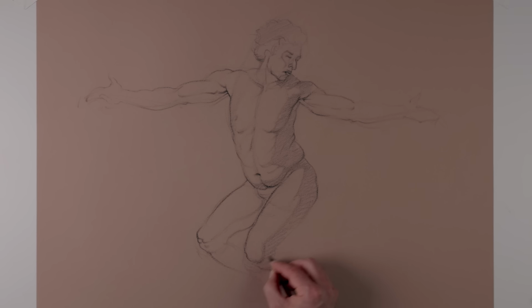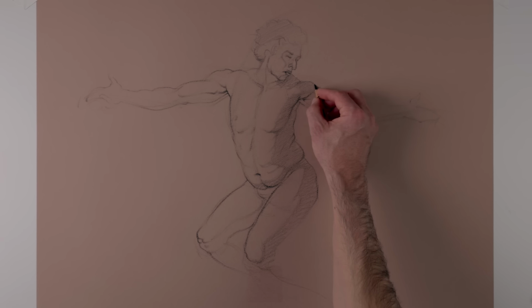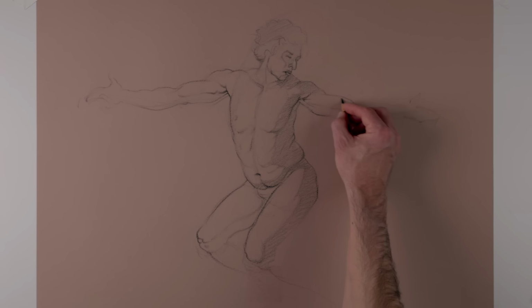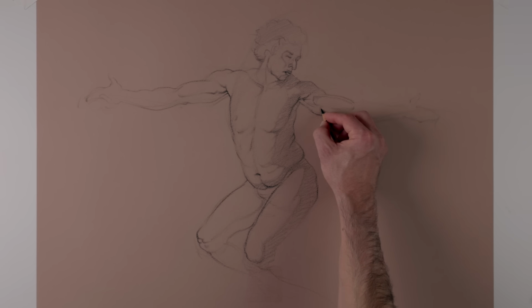So far, I've just worked with the big forms of the body, but now I can go and draw the line of termination on any remaining parts of the body. Again, using a light, soft line. Just going to add some value here, that number 3 value.